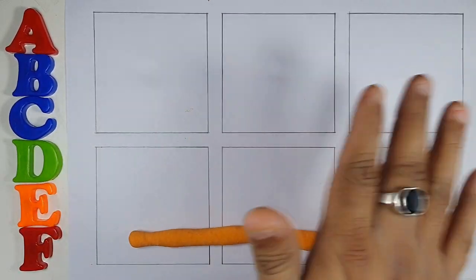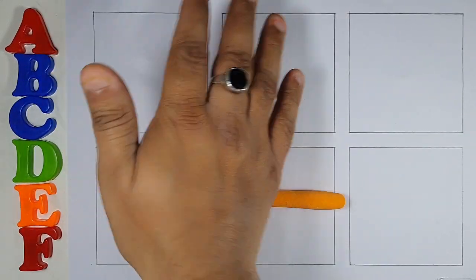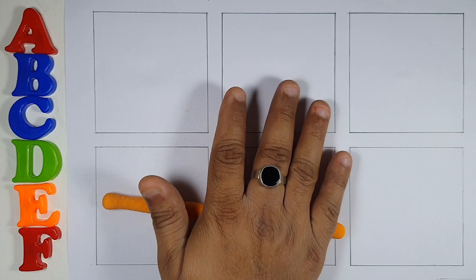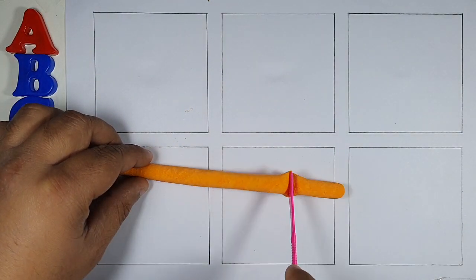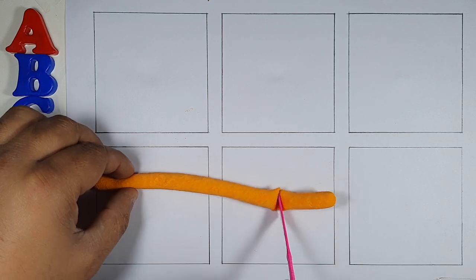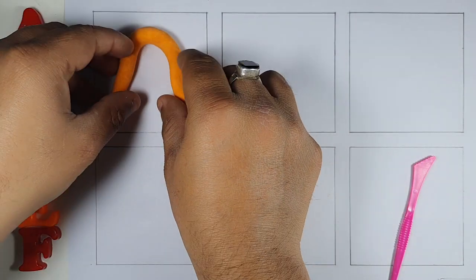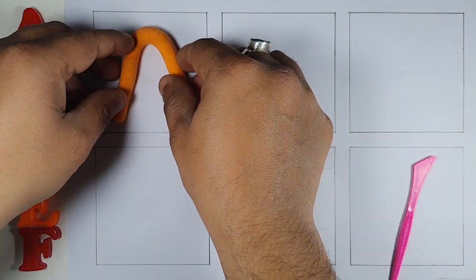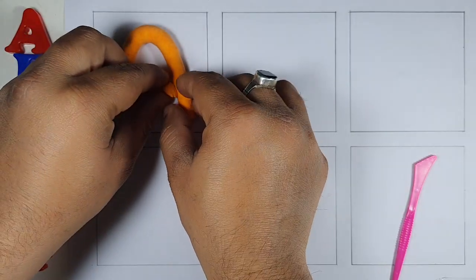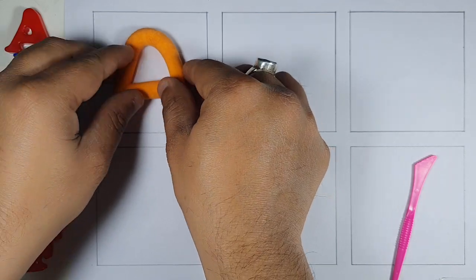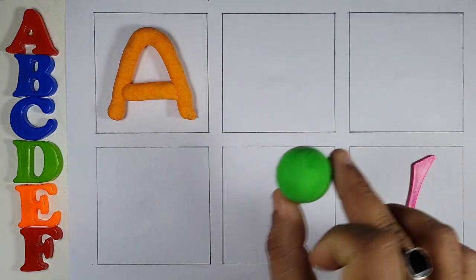Kids, A for apple. A for apple. A for apple. Kids, A for apple. Kids, this is green color.